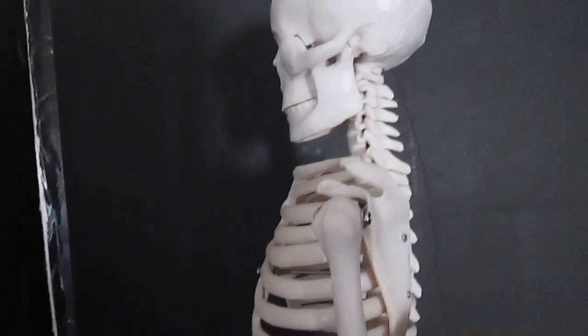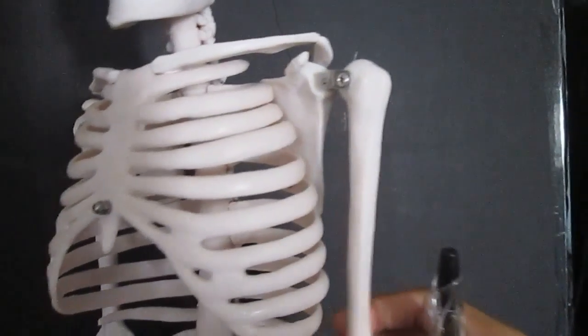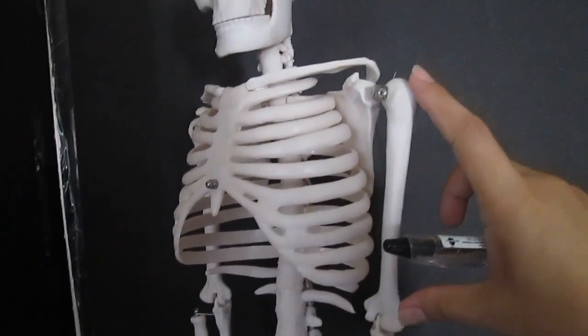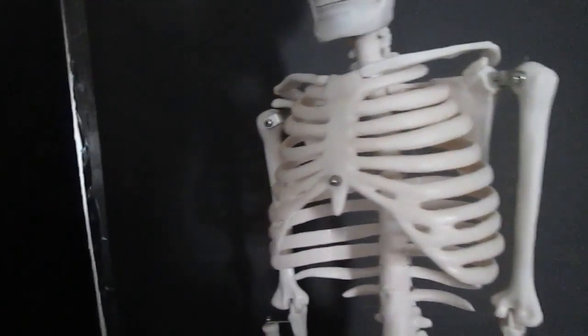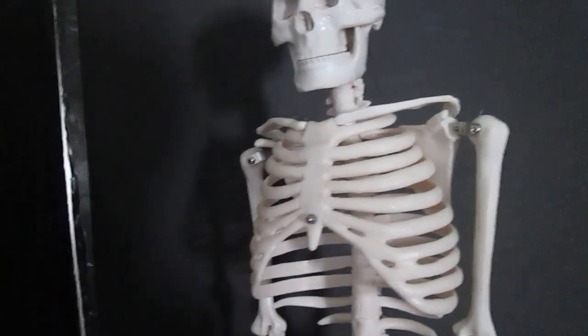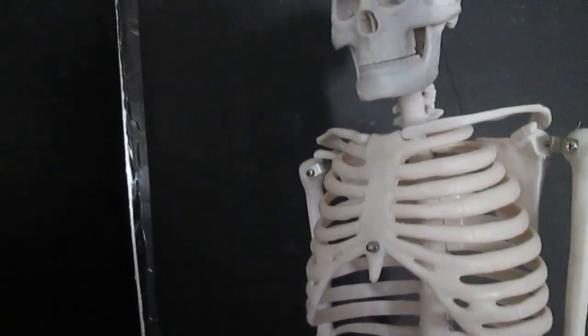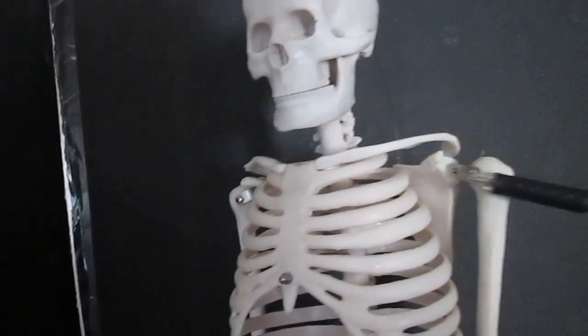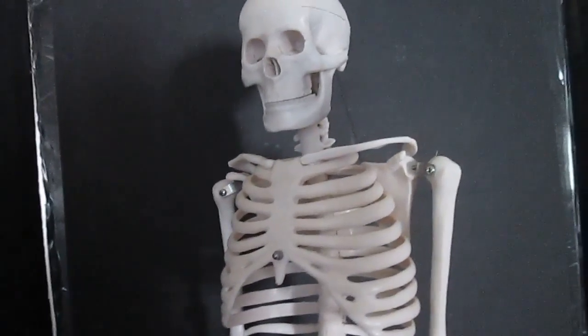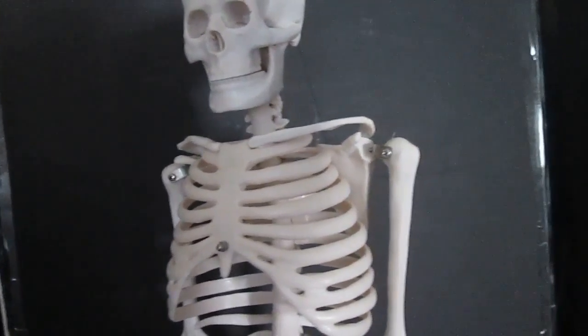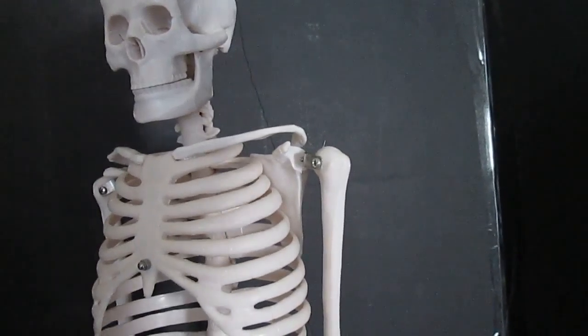Next would be the arm here. So we have the humerus. I will be showing you the different areas. So let's get started. We have the head of the humerus, which we know to be this. That's the head. The greater tubercle.